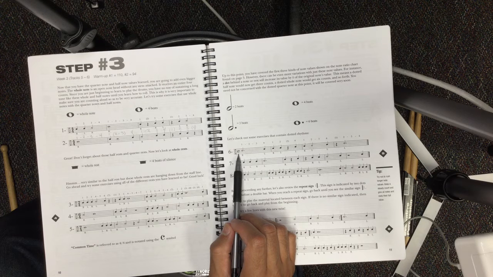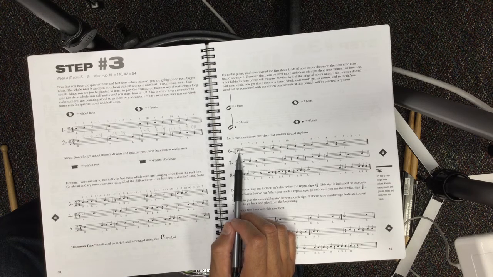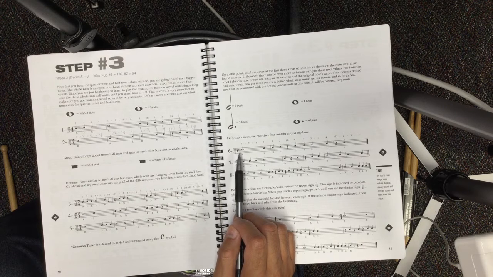The easiest way to think about this is that most music that we hear in our Apple iTunes or our podcasts or SoundCloud or YouTube, most of the music that you hear is commonly in 4/4. It's the most common time signature.